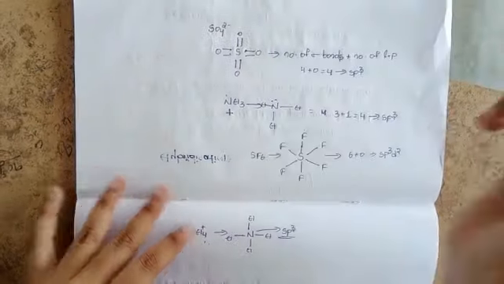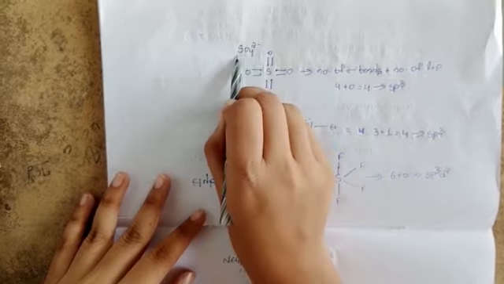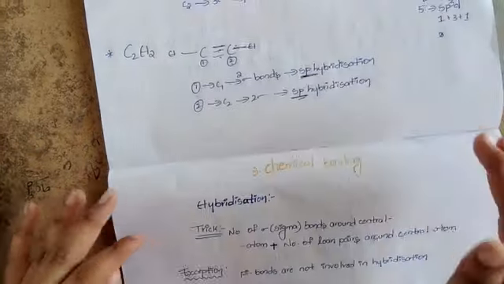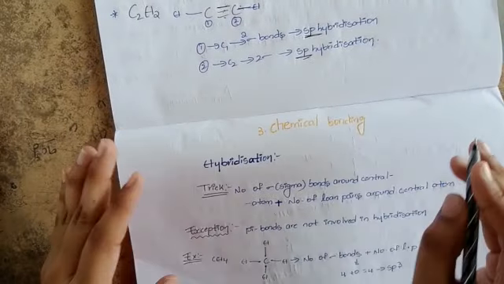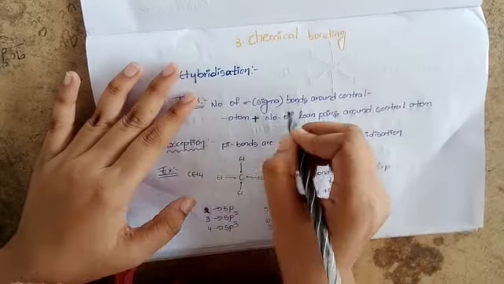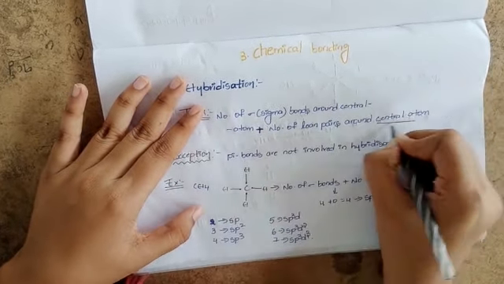See here, SO4 2 minus, which means 2 electrons are added to the central atom. Students, remember one thing: you only look at the central atom, not the other atoms. Count the number of sigma bonds around the central atom plus the number of lone pairs around the central atom.